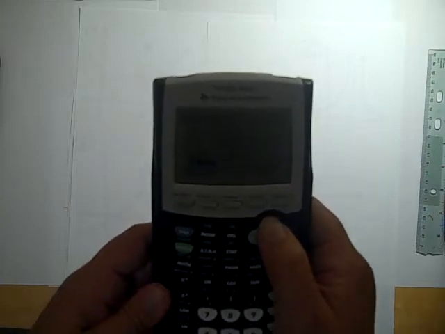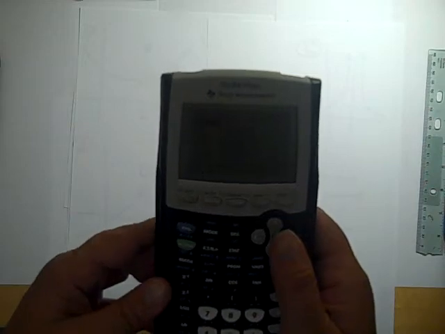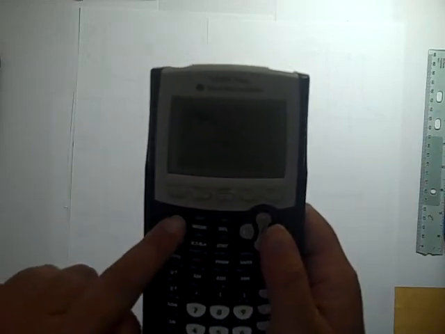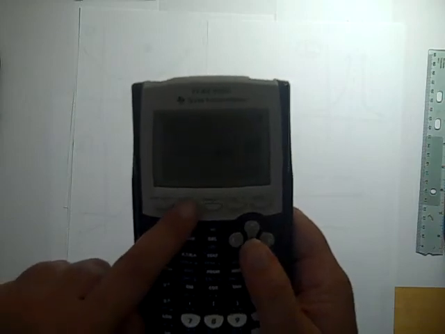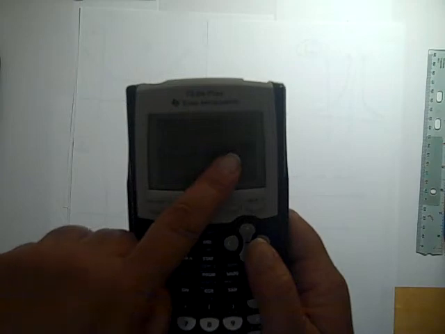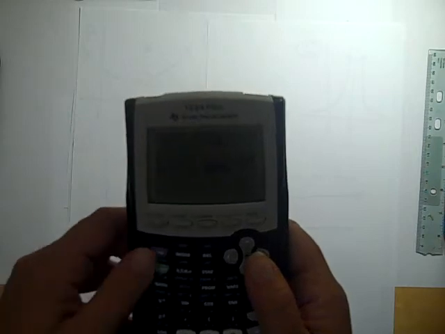One thing: if your calculator would not let you put in these x values, then you go to the table set. It's right above the window button. So you hit second table set, and you make sure your independent variable is set to the word ask. Independent is on ask, dependent is on auto. When you do that and go to your table, it allows you to type in x values.